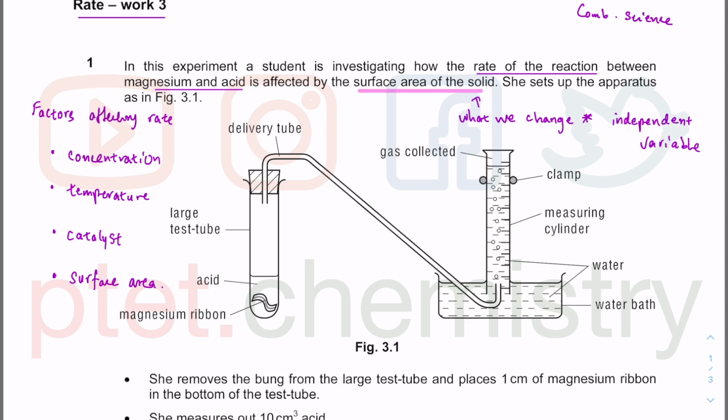So what we're changing here is just the surface area. It means we do not want the concentration to change, we do not want the temperature to change, and we do not want the use of catalyst or the absence of catalyst to be changed at all. Basically, these 3 are what we call control variables, things we don't want to change, but they could affect the rate of reaction. What we are measuring is the rate of reaction. So this is going to be your dependent variable.